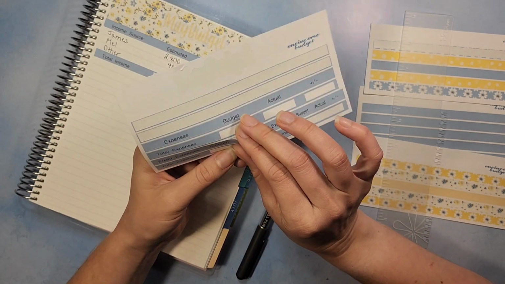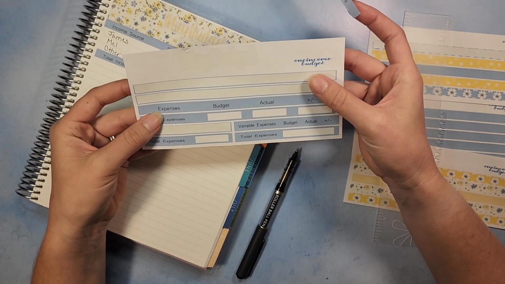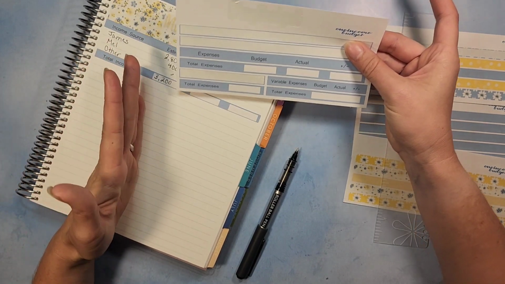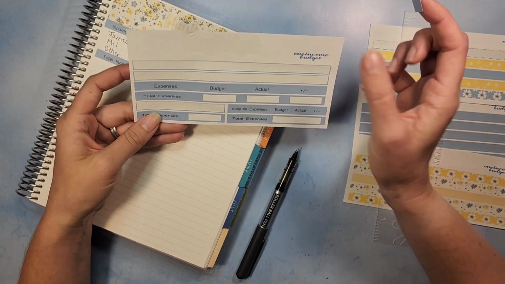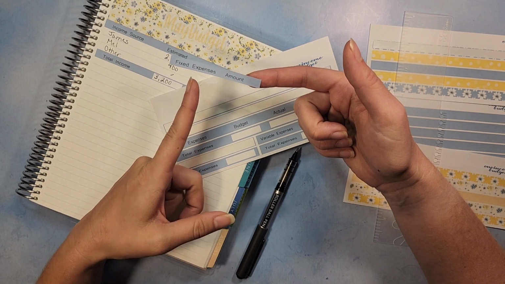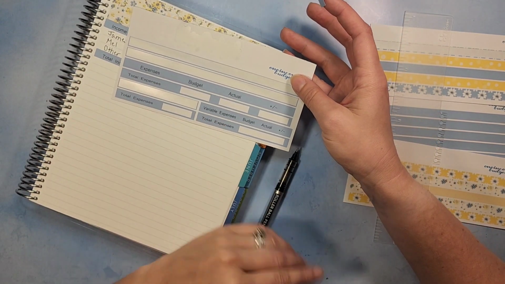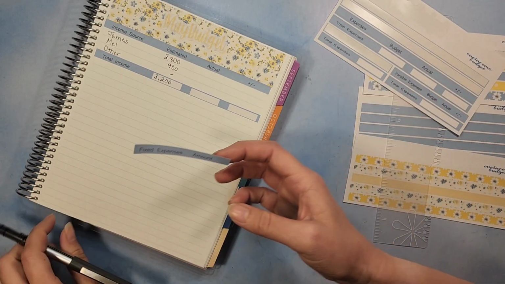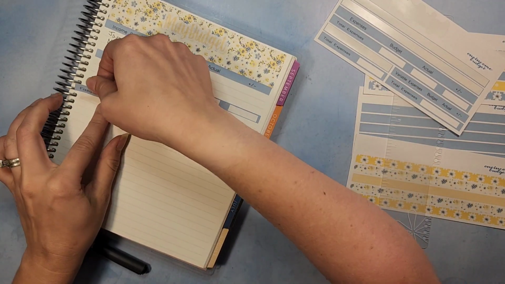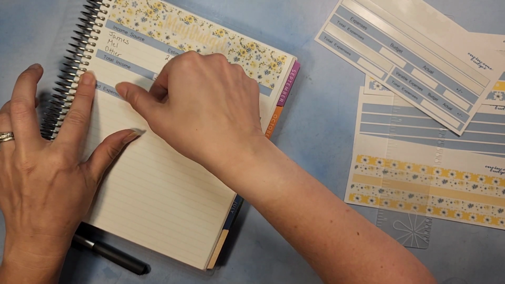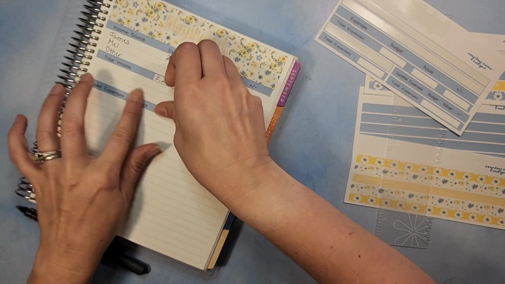All right. In my budget kits, I have it to where you can do all of your expenses and list them straight down and budget out how much you were budgeting and how much was actually spent. Or you can split it up with your fixed ones that are always the same, constant every single month, or your variables that kind of fluctuate up and down. So I use the fixed and variable. So we're going to start on the fixed side here.